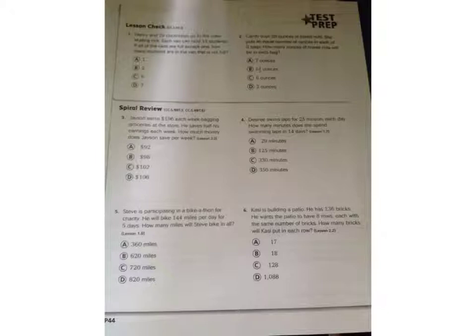And number 6, Cassie is building a patio. He has 136 bricks. He wants the patio to have 8 rows with the same number of bricks. How many bricks can you put in each row? So this would be 136. One side is gonna be 8, and you need to figure out the other side for it. Okay? I hope this helps.